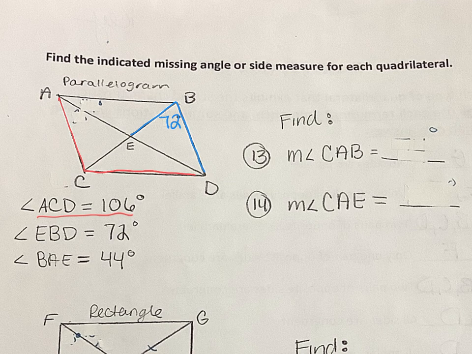And we know that from B to A to E is 44. Can you guys see the green okay? Okay. So we need to find the measure of CAB.